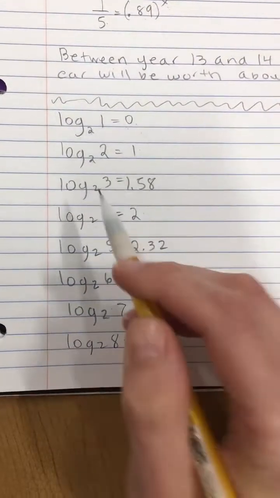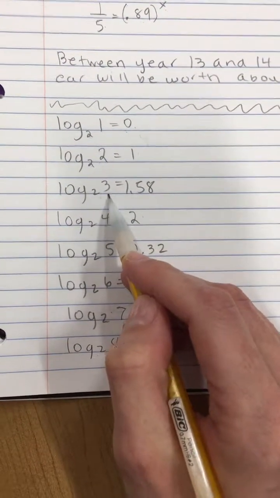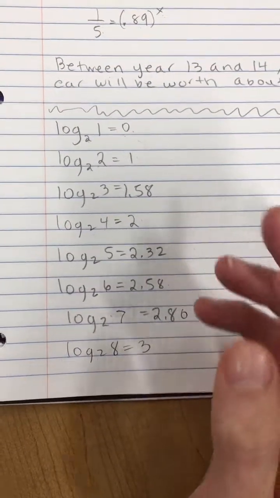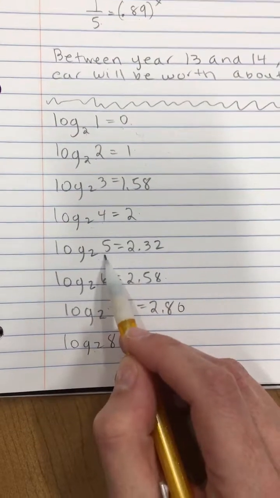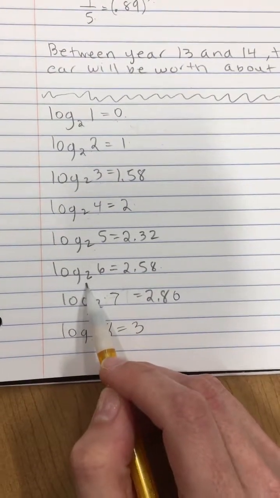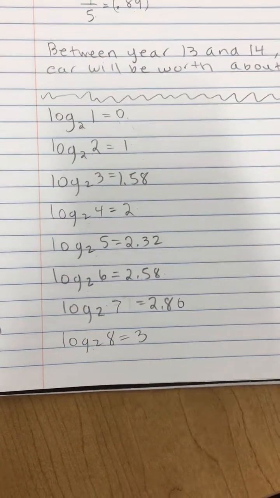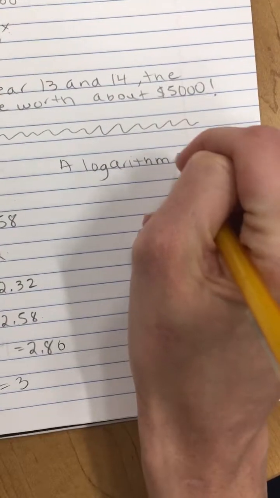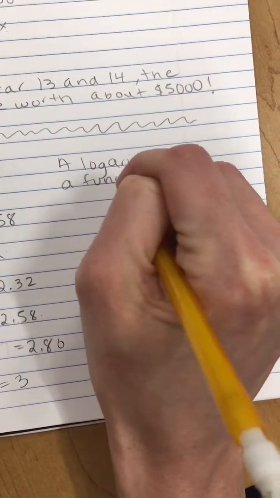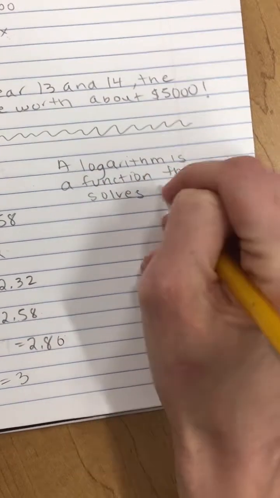Remember those fractional exponents? 2 to the 1.58th power is actually equal to about 3. Not exactly, but about. 2 to the 2.32 power is equal to about 5. 2 to the 2.58 is equal to 6. So a logarithm is going to solve for an exponent. So a logarithm is a function that solves for an exponent.